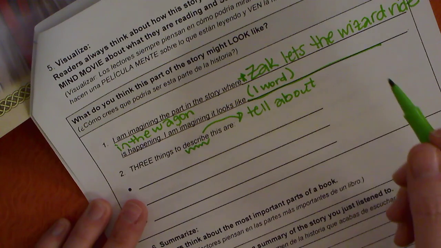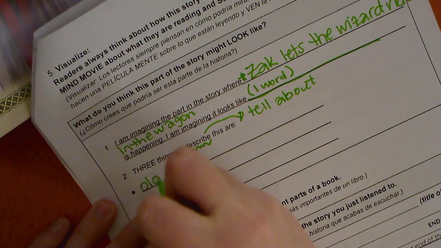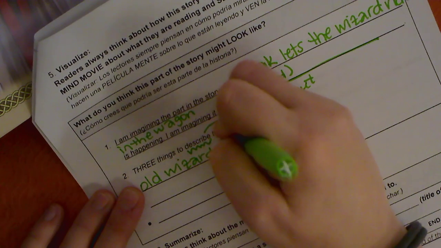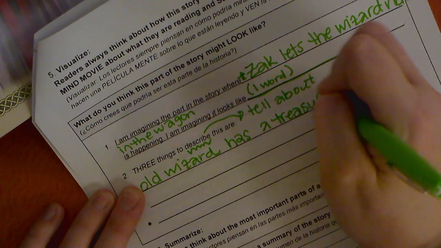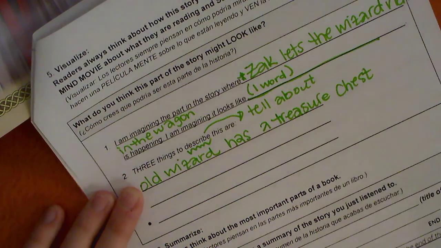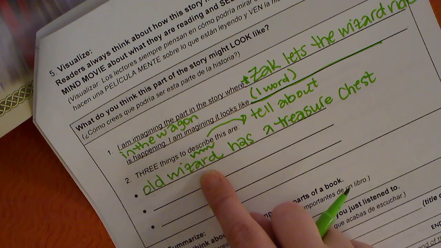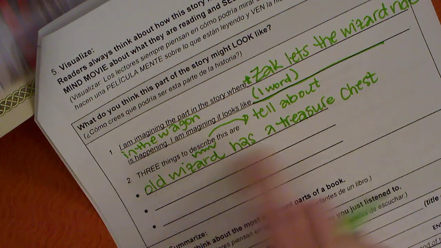So, for example, I see the old wizard has a treasure chest. So I see this happening. I see that he's old. That helps me to make a picture in my brain. Oh, this guy's old. I see the word wizard. That helps me make a picture in my brain. Oh, he's probably got a hat, like a tall witch hat. Probably got flowy robes. Maybe a medallion. I don't know. And he has a treasure chest.